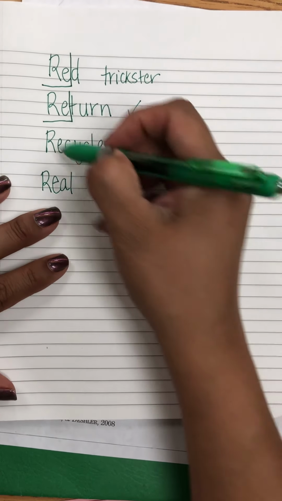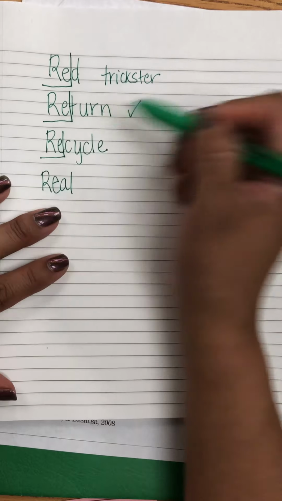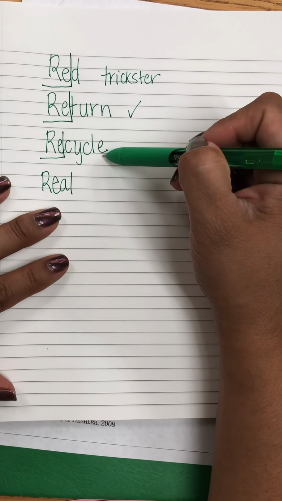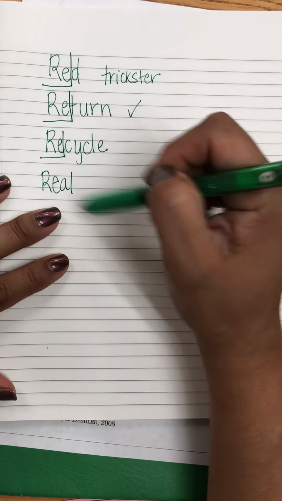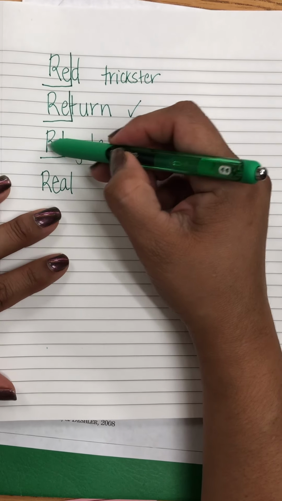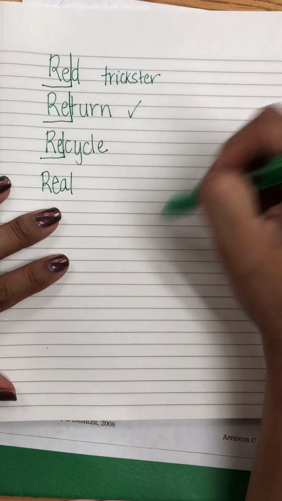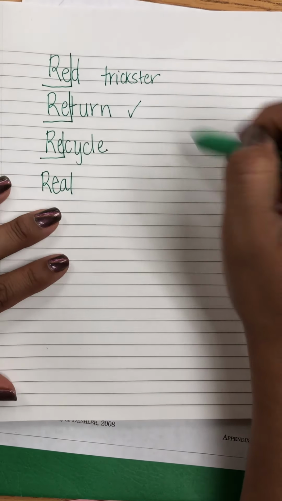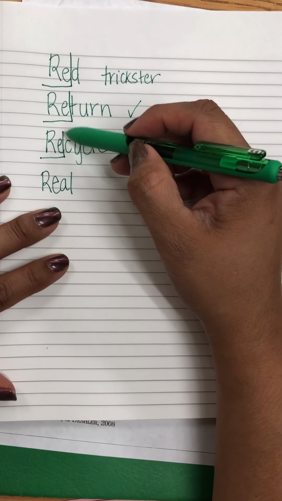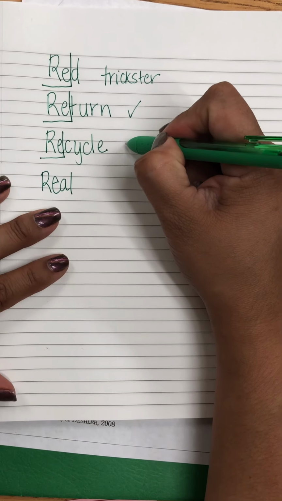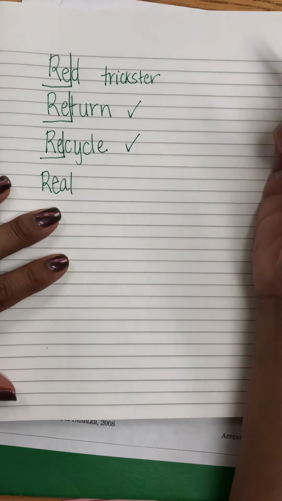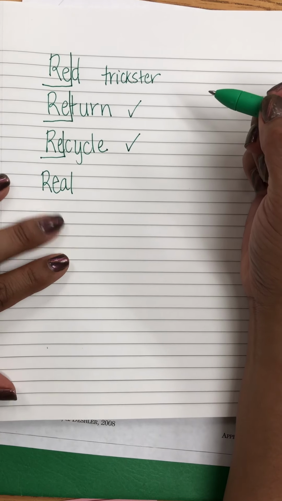We also have the word recycle. Okay? So if I look at this, I know that cycle is another word, right? Re means to do again. To cycle is to go in a pattern, right? Over and over and over again. So to recycle would mean to use that over and over again. So in this case here, recycle is isolated correctly.